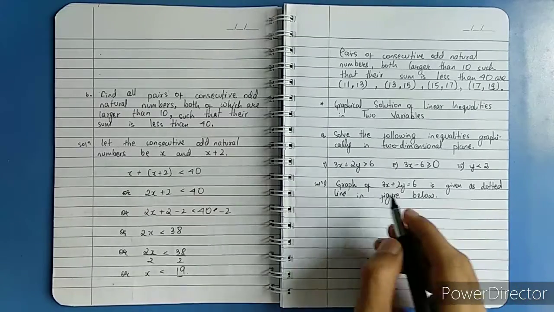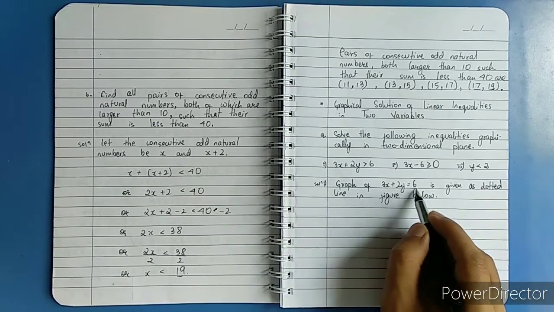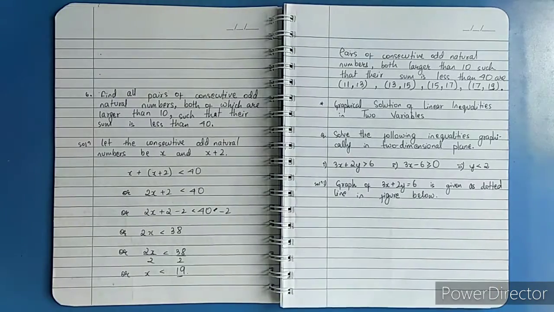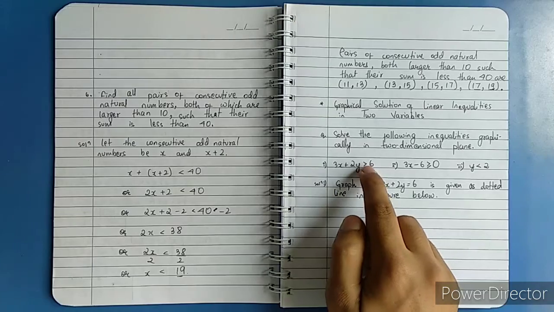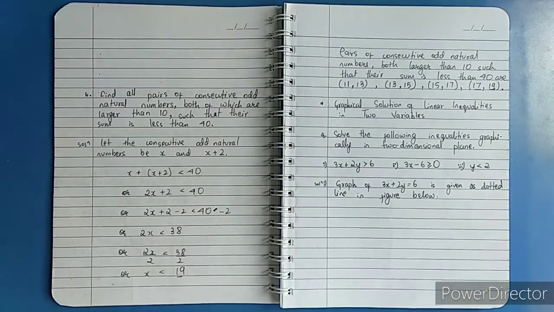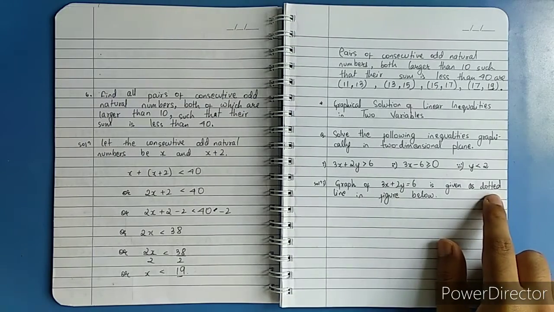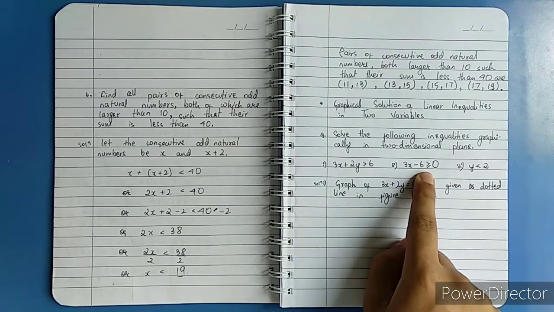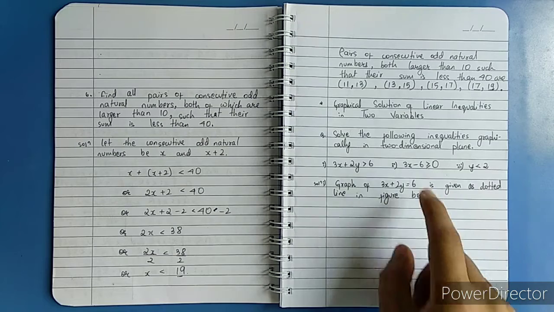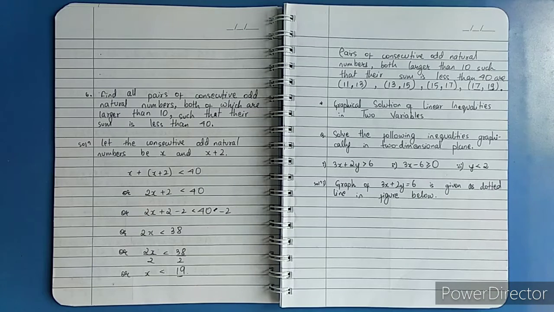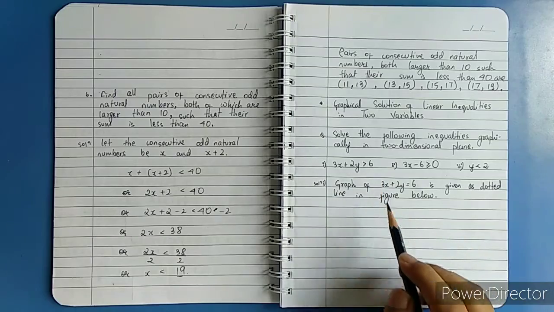For whatever inequality we get, we'll first take the equality and plot the graph. Since this is a strict inequality, that is no equal to sign over here, we are going to make a dotted line. In the other case, we'll be making a complete line, a straight line without any perforation. But this is going to be a perforated line or a dotted line.